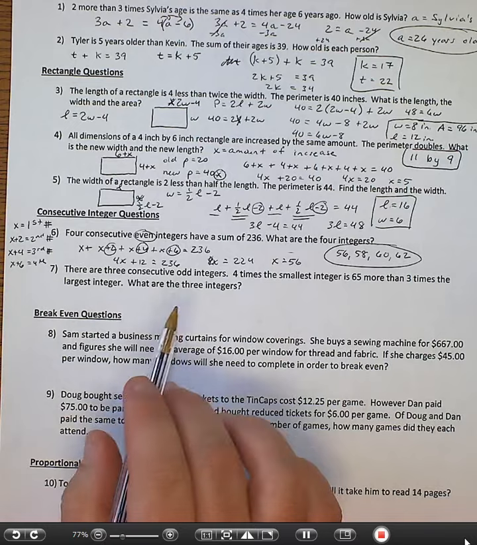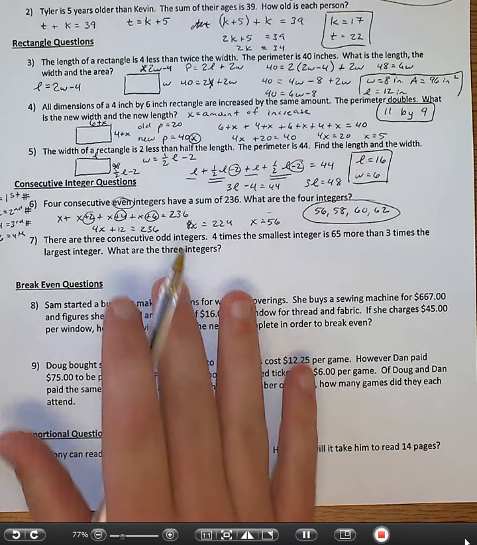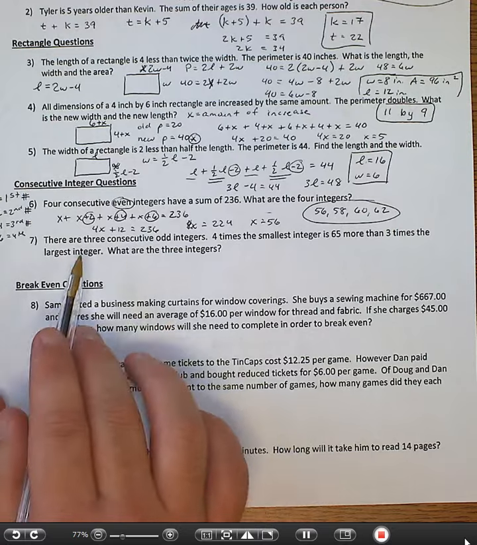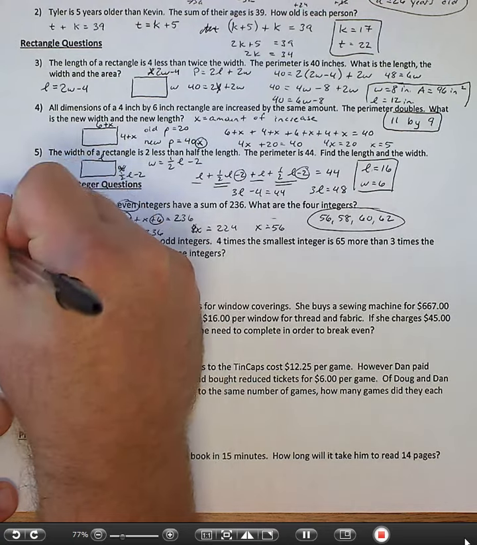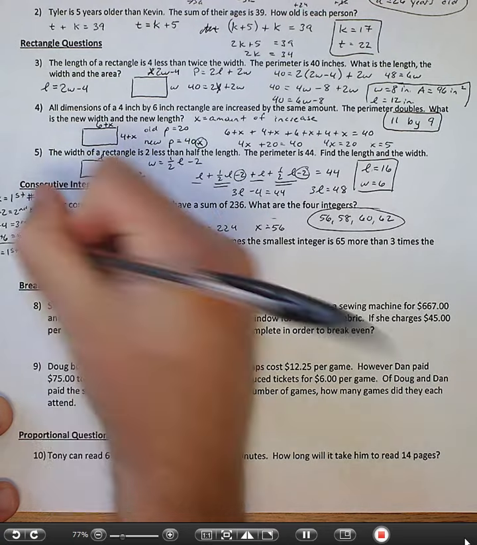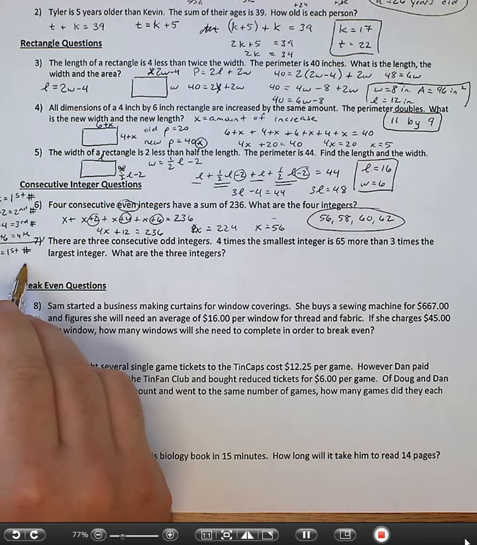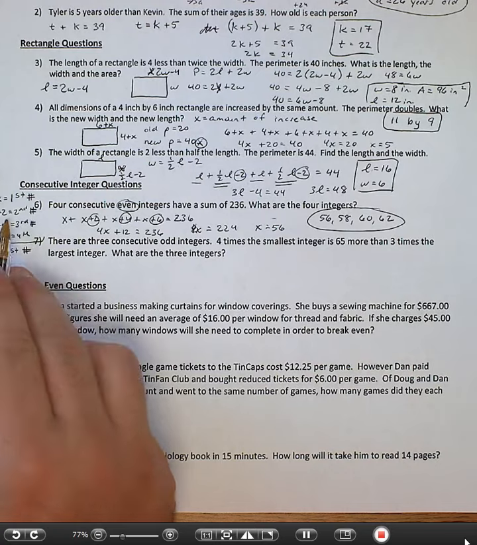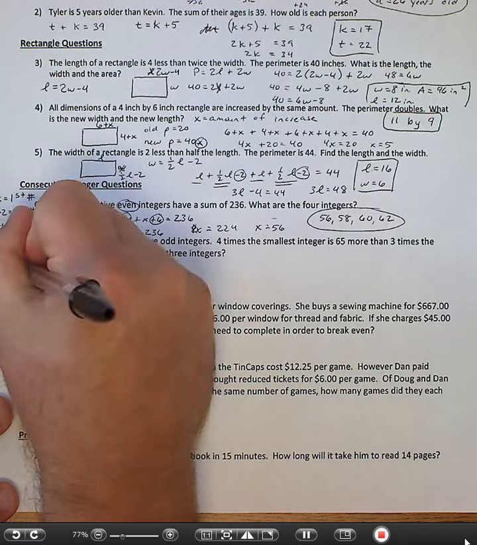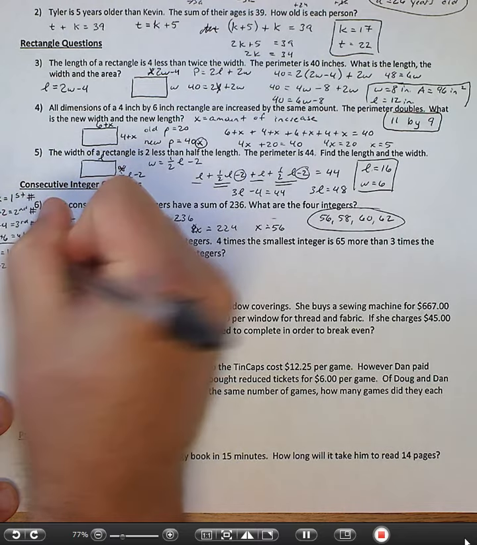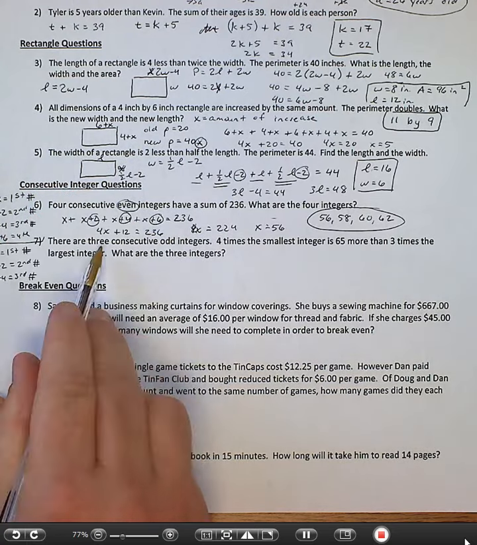Number 7 is very tricky, all right? You've never seen anything like this, but let's keep in mind that we're still dealing with 3 consecutive odd integers here. So x is my first. If it's odd, the next number would be even, and then the next number after that would be odd. Same idea. So to get from the first odd number to the second odd number, you add 2. And then x plus 4 would be my third. I'm only asking for 3 here, so I can stop right there.